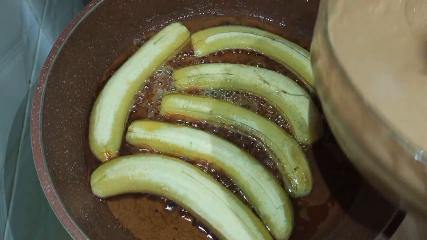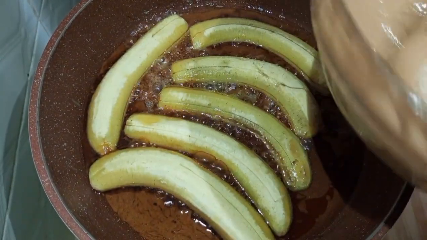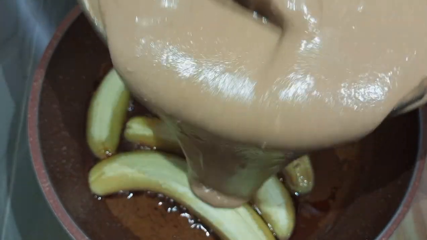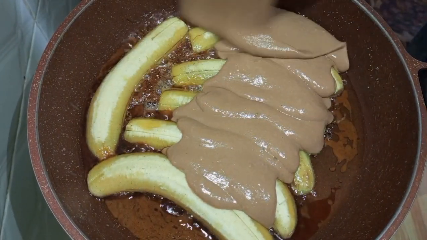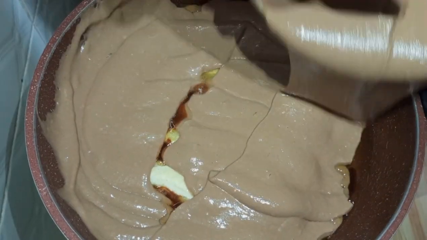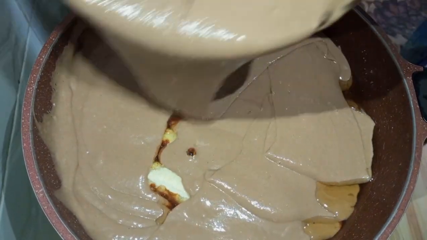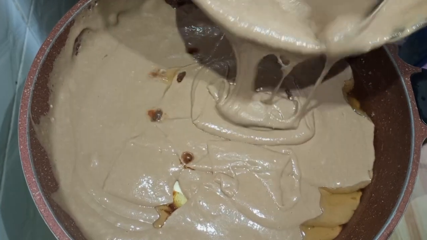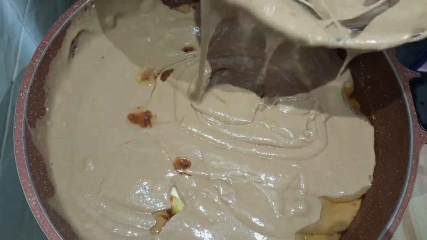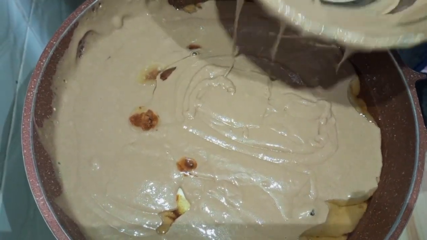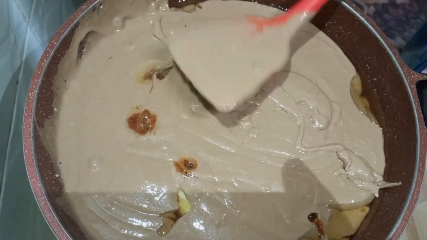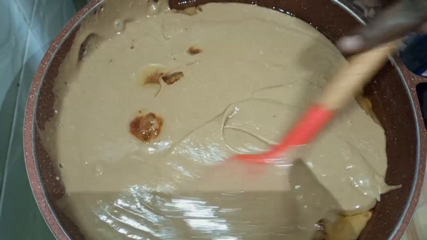Guys, with my mix, now I'm going to add everything here. Make sure you level it.